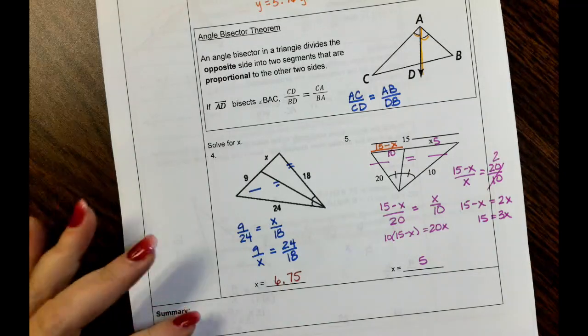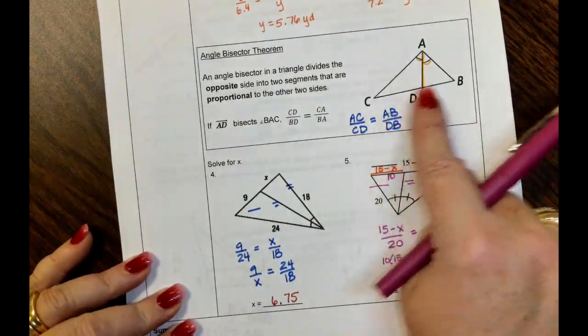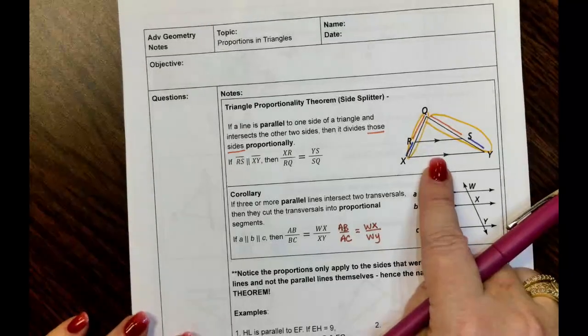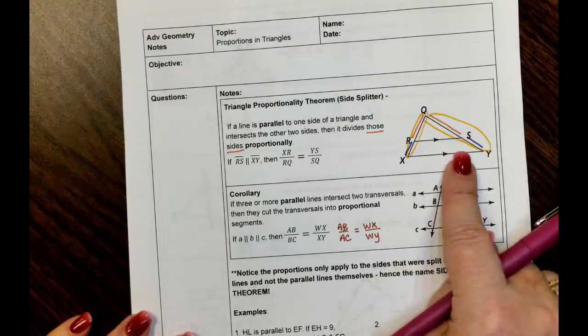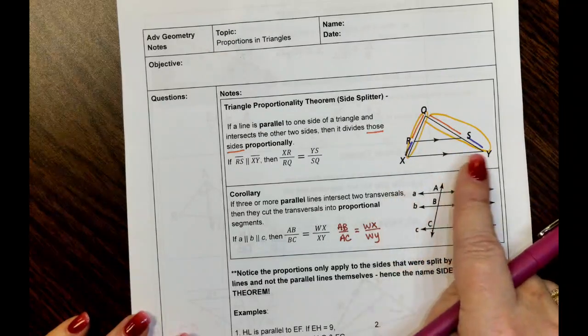So we have two theorems now. We have the triangle angle bisector theorem that says the angle bisector bisects these proportionally, and then we have the side splitter, or the triangle proportionality theorem, that says that if you have parallel lines cutting through the sides of a triangle, that the sides that were cut were split proportionally.